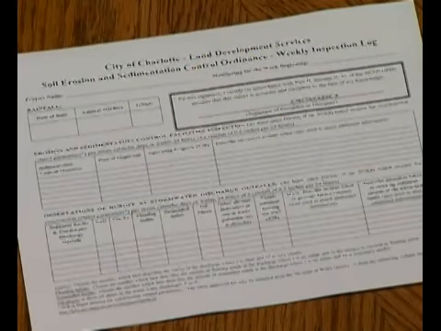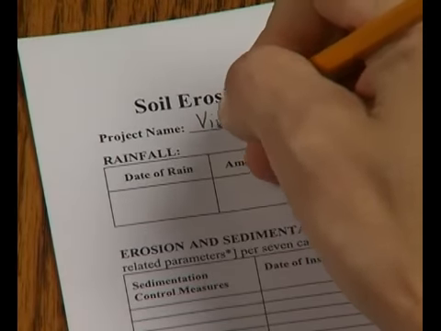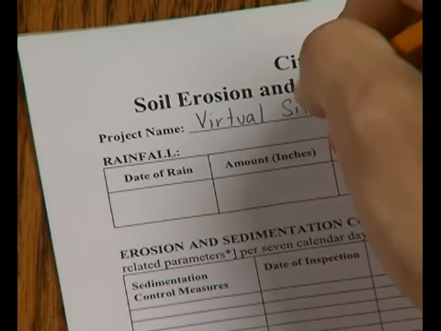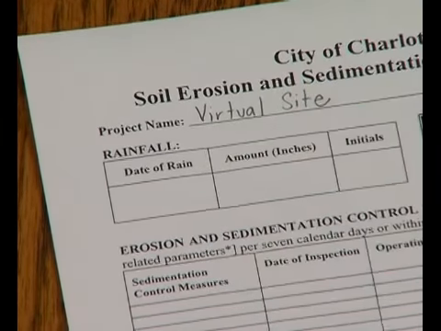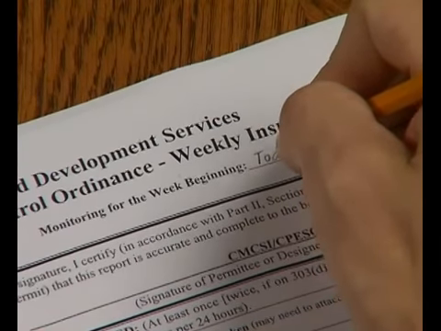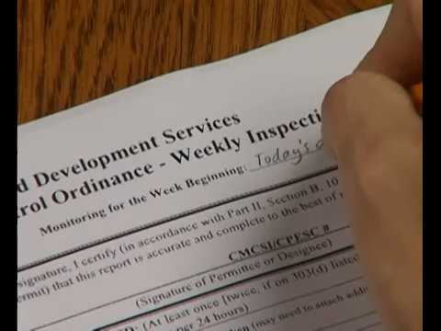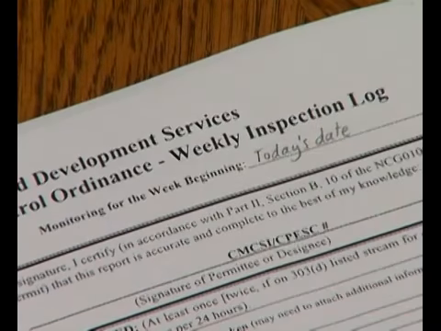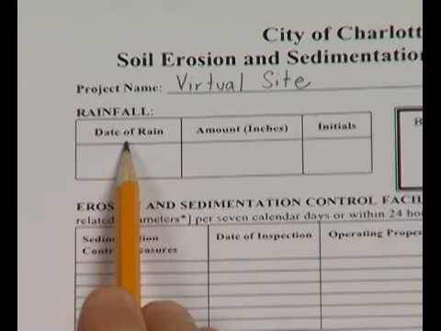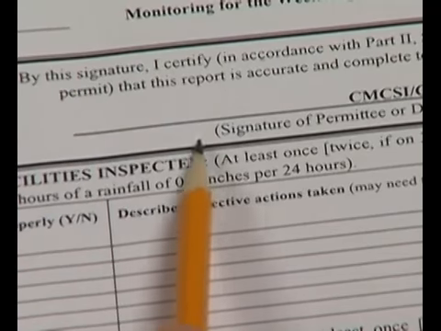The logbook looks like this. First, let's fill out the project name. For our purposes, we'll call this the virtual site. The next item to fill out is the inspection date. Note that monitoring for the week beginning is a complicated way to say inspection date. For now, we'll skip the rainfall and signature certification sections. Those should not be completed until we begin the actual inspection in the field.